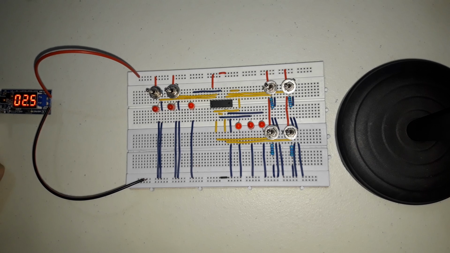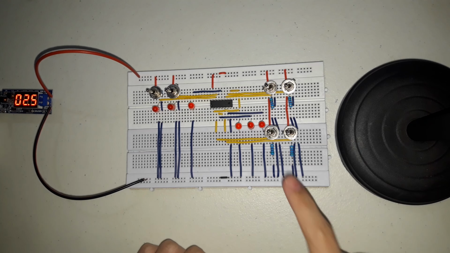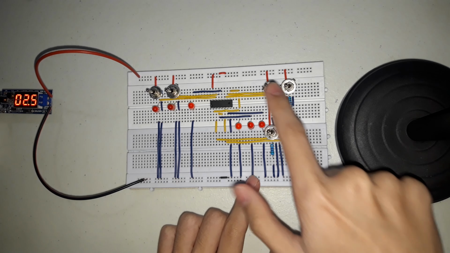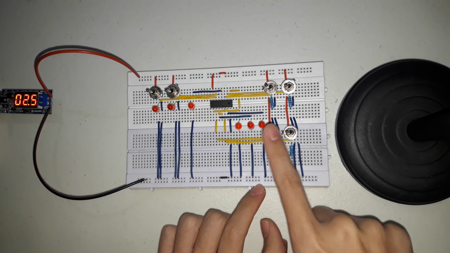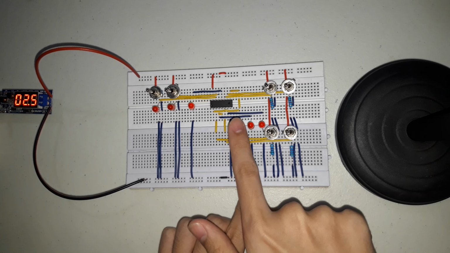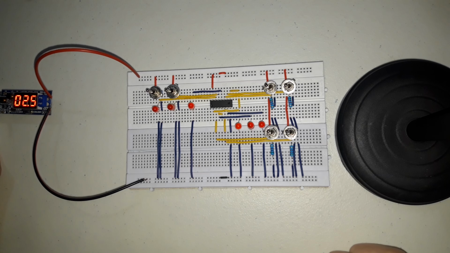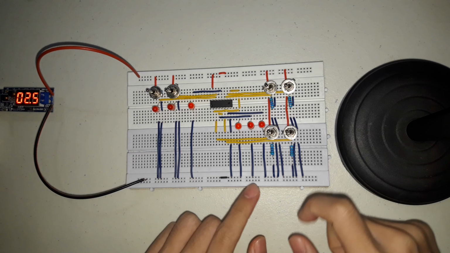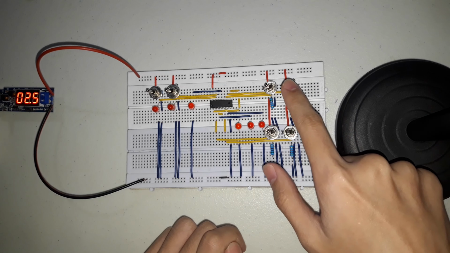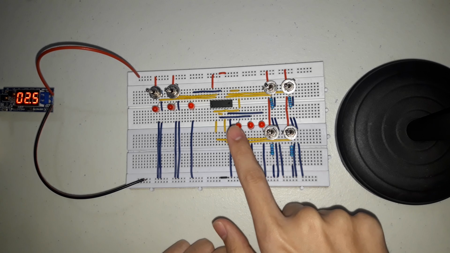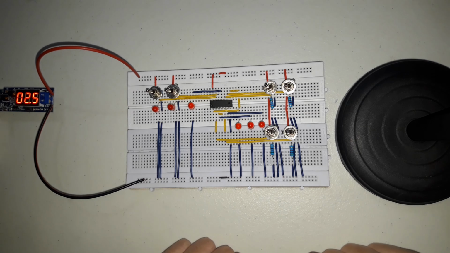This is for truth table B. So these are the 4 inputs, and these are the 3 outputs. This is D3, D4, D5, and D6. This is IN4, IN5, and IN6. So first, for the truth table, we have D3, D4, D5, and D6 at 0, 0, 0, 0. We have 0, 0, 0 for the outputs.